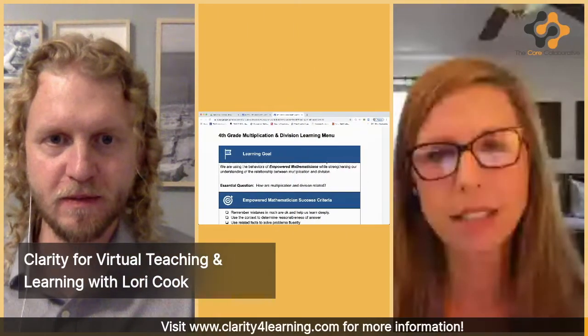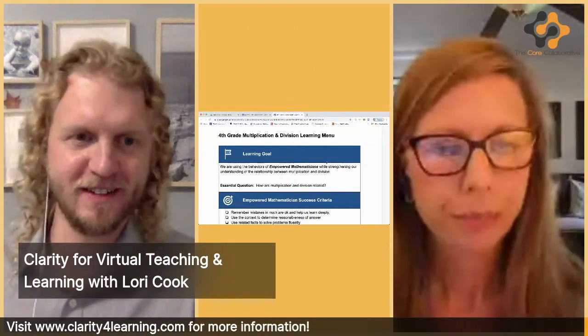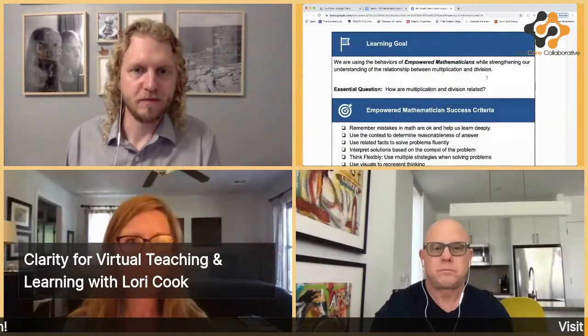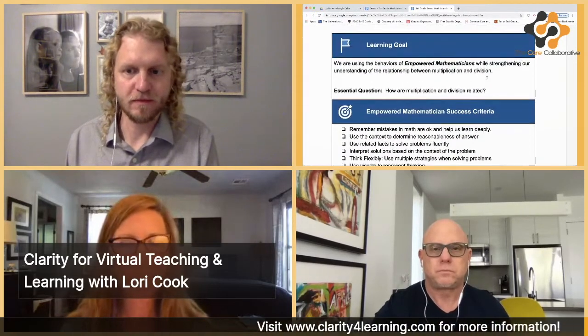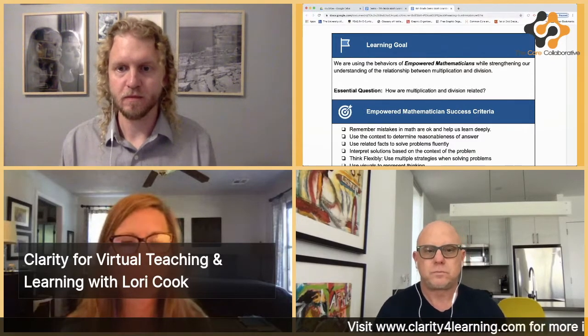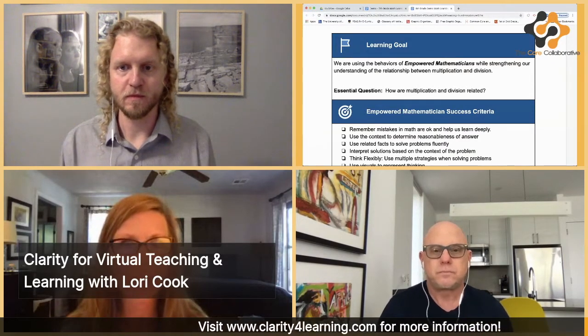We tried to build in the whole student agency piece of voice and choice. And so that's where we went with the menus. And so the learning goal then is really broad, because this will give all stakeholders the opportunity to move in and out of the tasks. So the goal's very clear, really from the get-go. We're focusing on the behaviors.